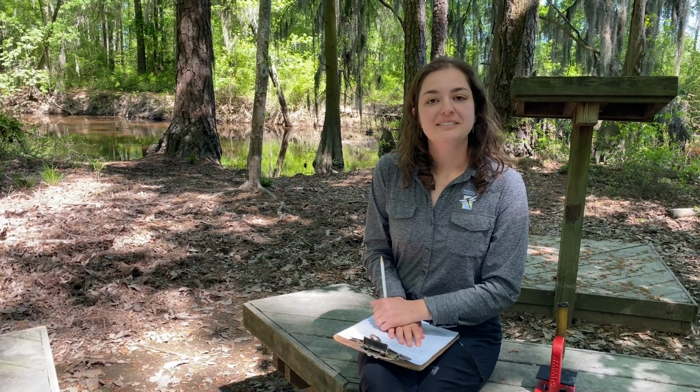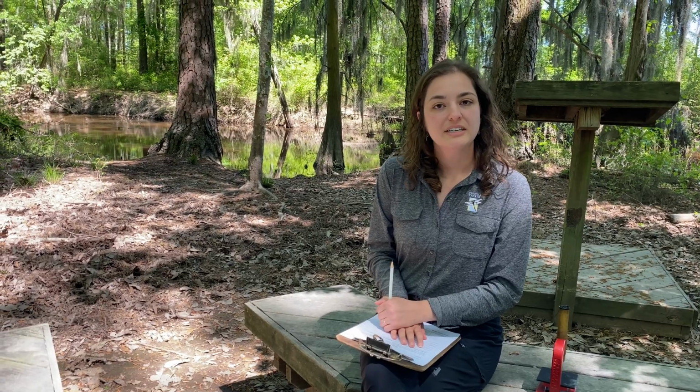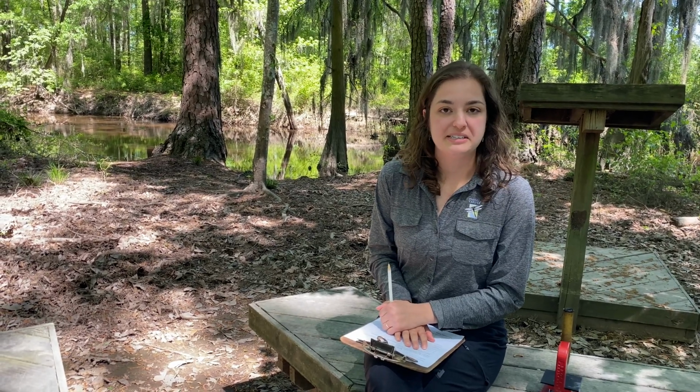So hopefully, when you guys get to come out to Phinizy Swamp and you can walk along Butler Creek, you can notice how healthy it seems, and maybe you can find some of these cool aquatic macroinvertebrates yourself.